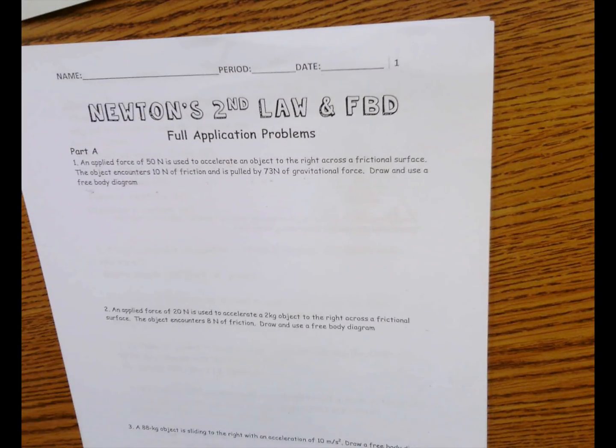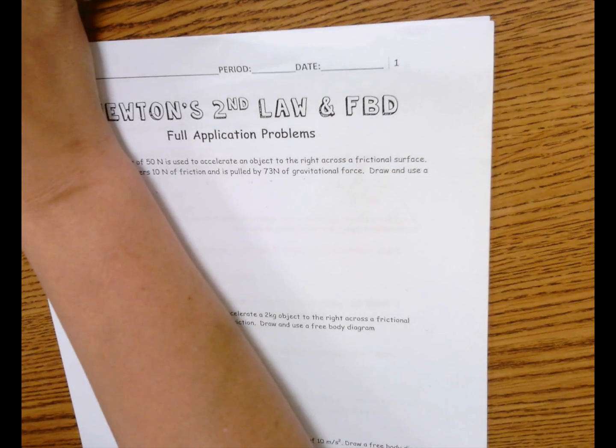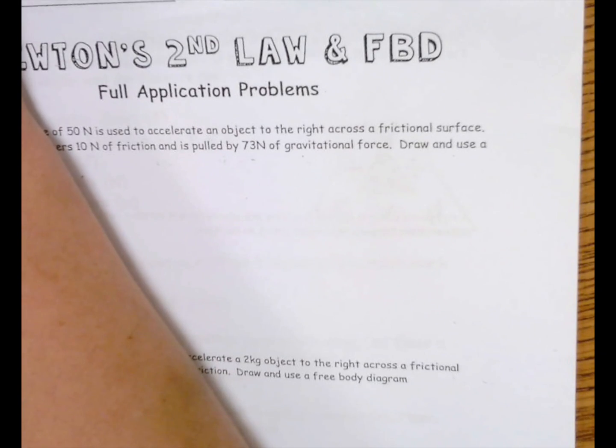All right, the last video I'm going to do is Newton's second law and free body diagrams. These are just applying exactly what we're doing throughout this unit into a diagram that people can easily interpret. So the first thing that we're going to do is read the problem and break it down. I'm going to zoom in so you guys can see exactly what this problem is saying. I would recommend following along with your own worksheet.